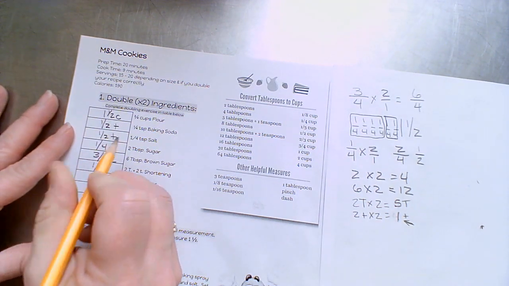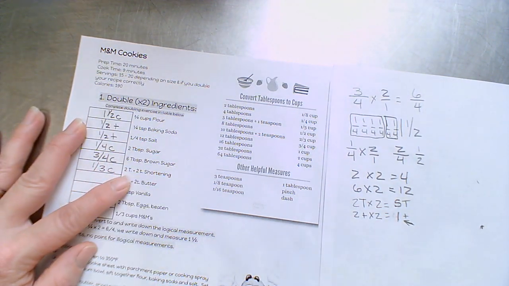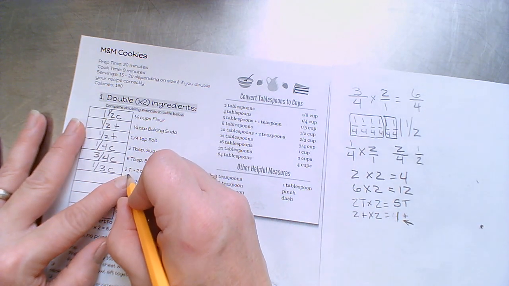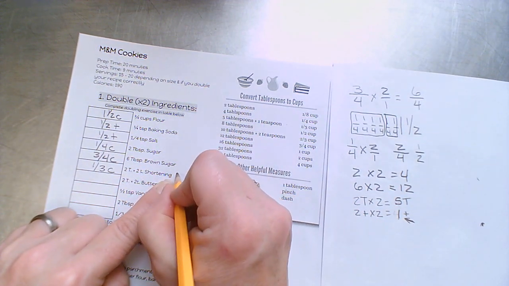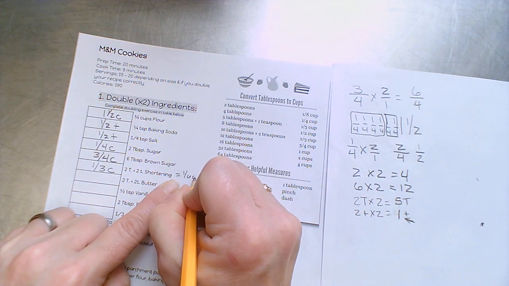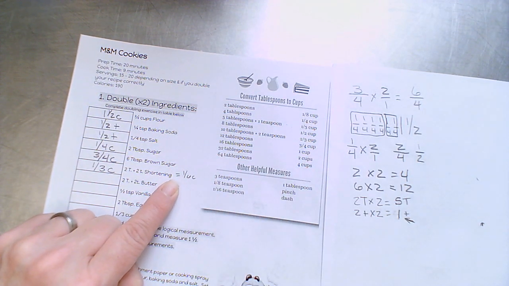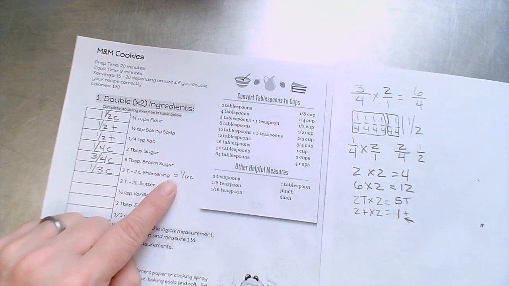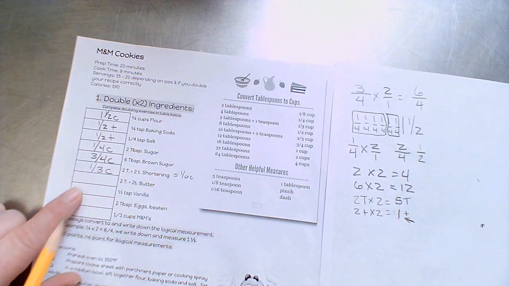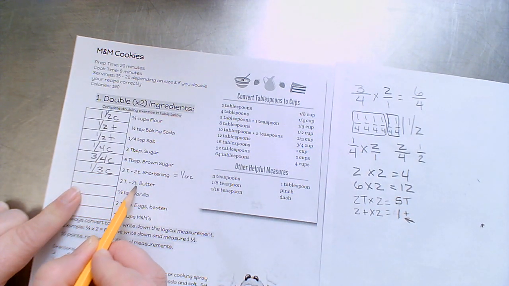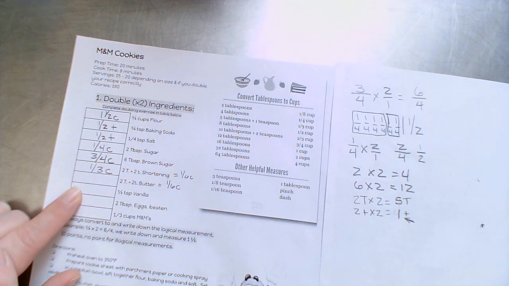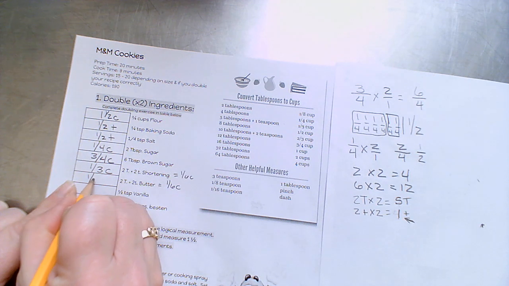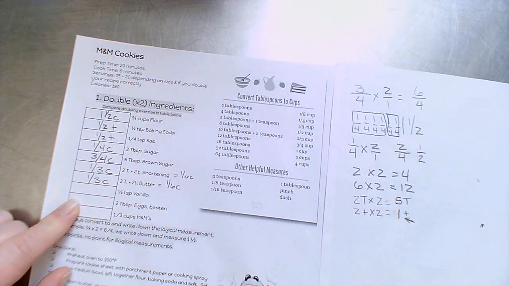Team, so now we know that 2 teaspoons and 2 tablespoons equals 1/6 cup. Make sure you put that on your conversion chart. 2 tablespoons and 2 teaspoons. There it is again, 1/6 cup. Our repeat at 1/3 cup.